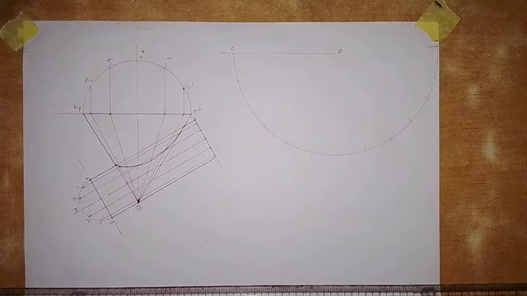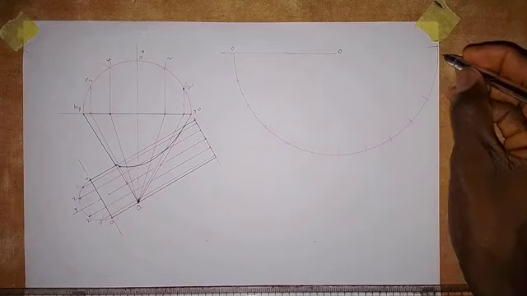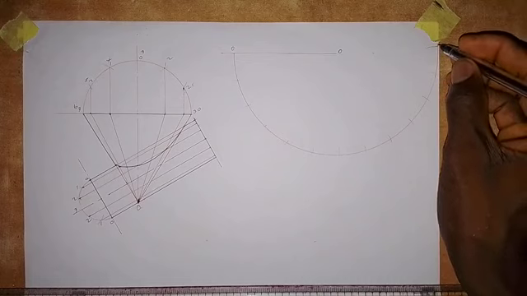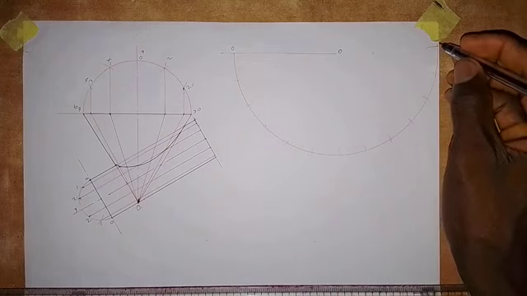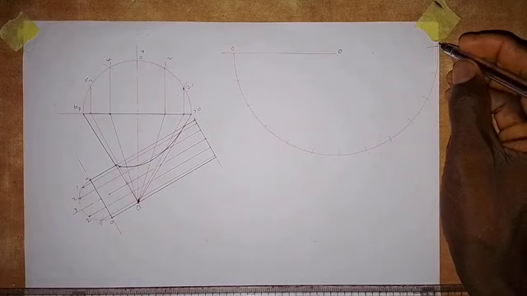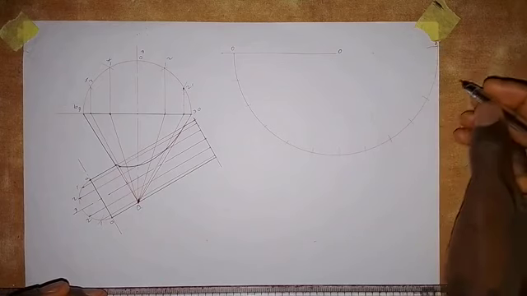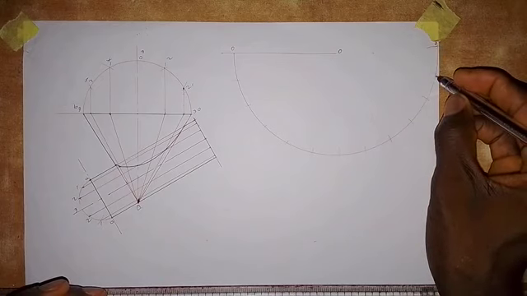Alright, then I'm going to number these points. This point here is point 0.